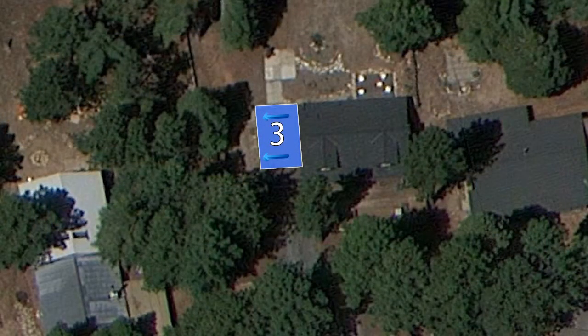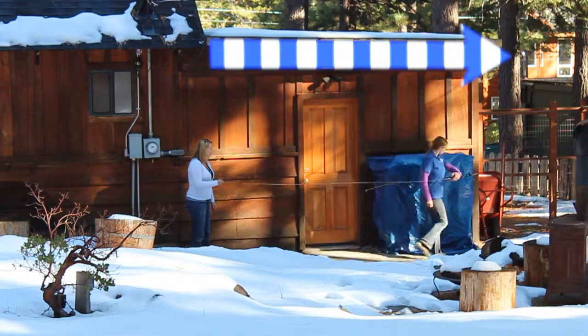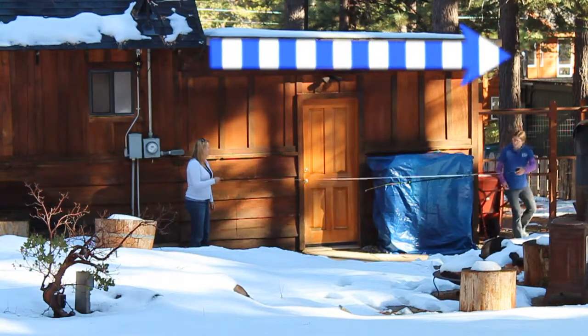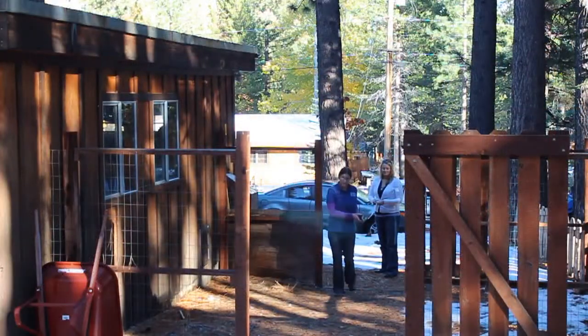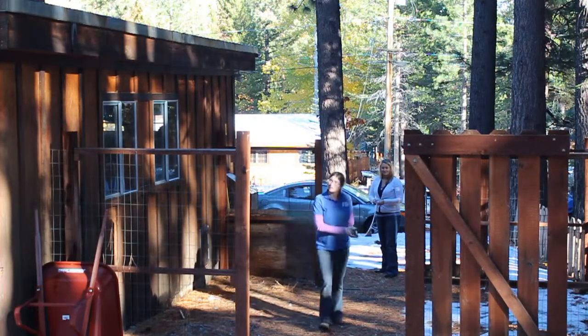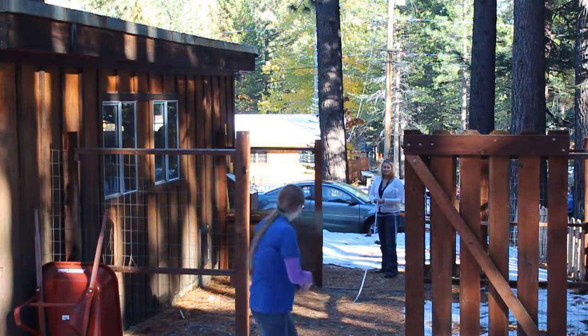Now let's measure drainage area 3, the garage. This roof is almost flat, but you can see that it flows this direction. This measurement will be the width. Now we will measure from the front to the back of the garage because this is where the water drains off of the roof. This is the length of the drip line.